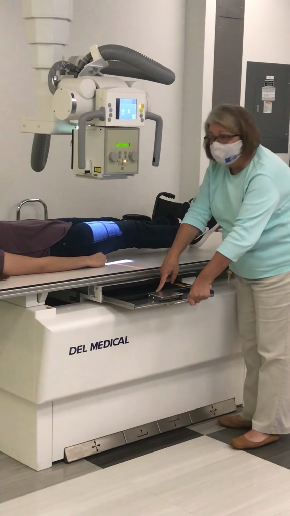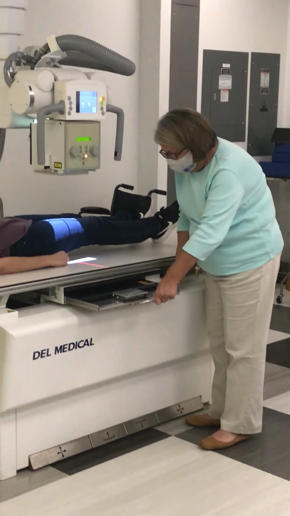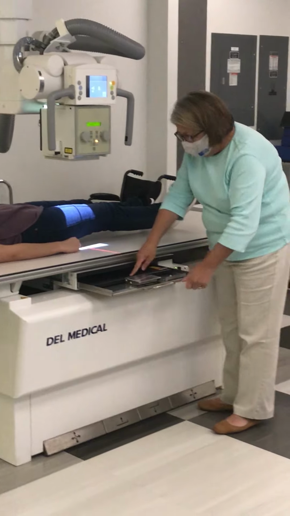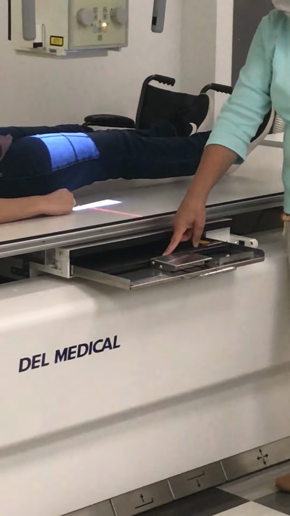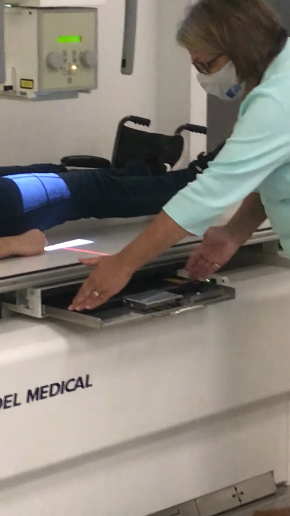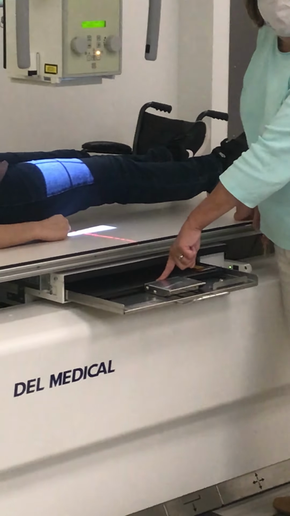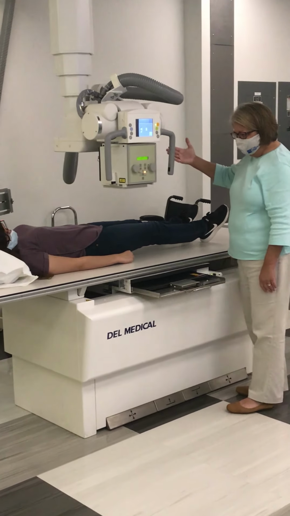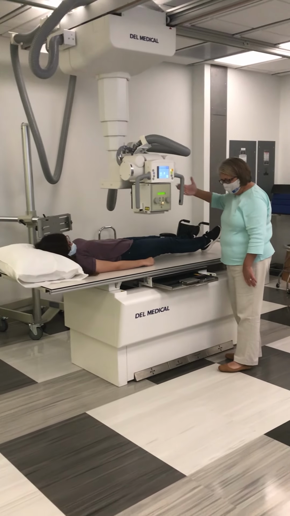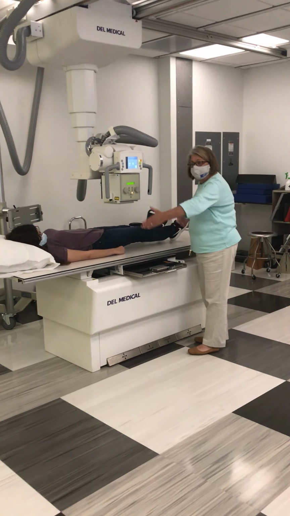There's a little red triangle on this image receptor, and I'm lining up the red laser to that little red triangle. Lengthwise, that's the center of the image receptor. So now I know I'm centered to my image receptor transversely, across, and up and down.